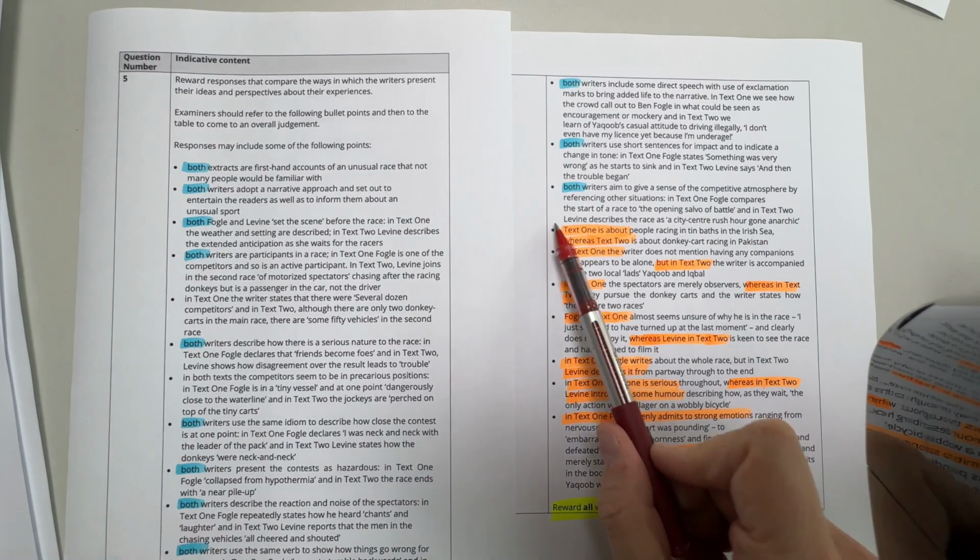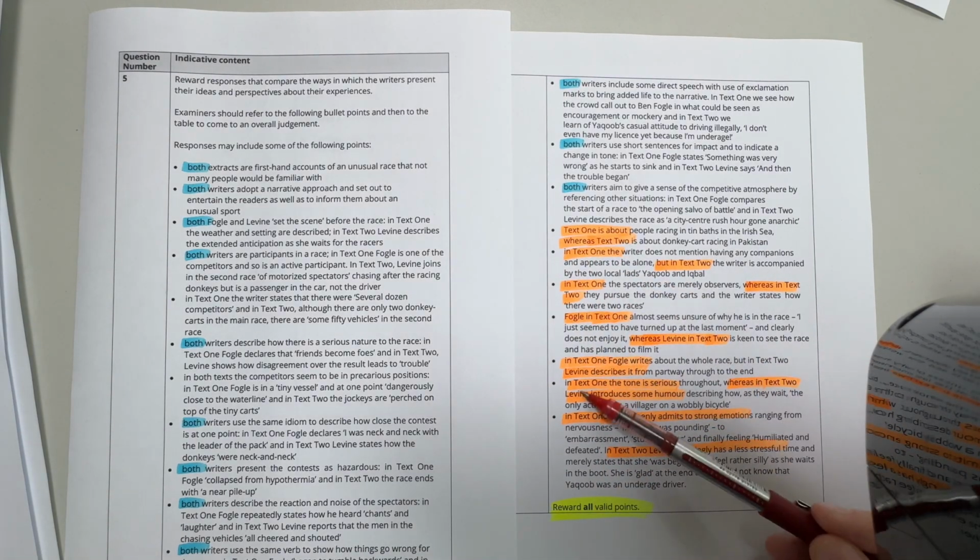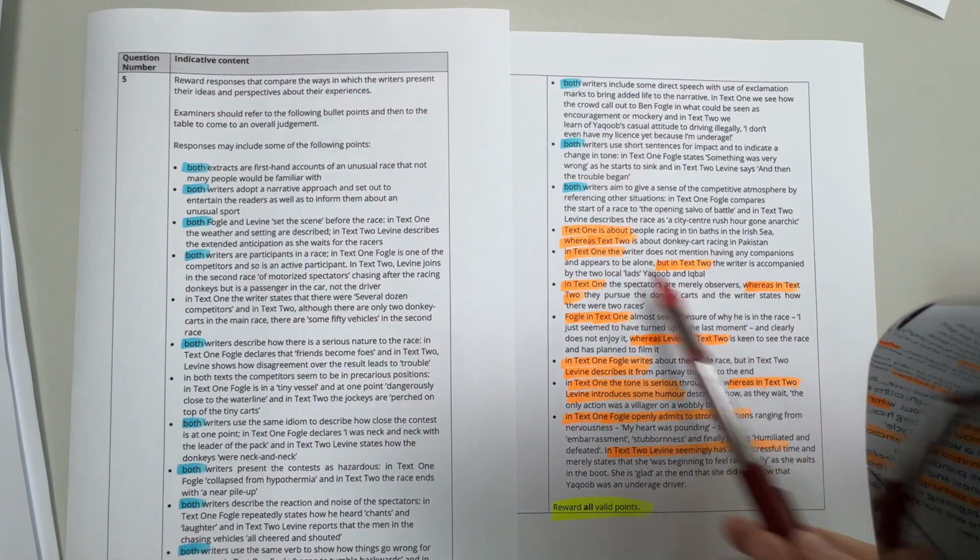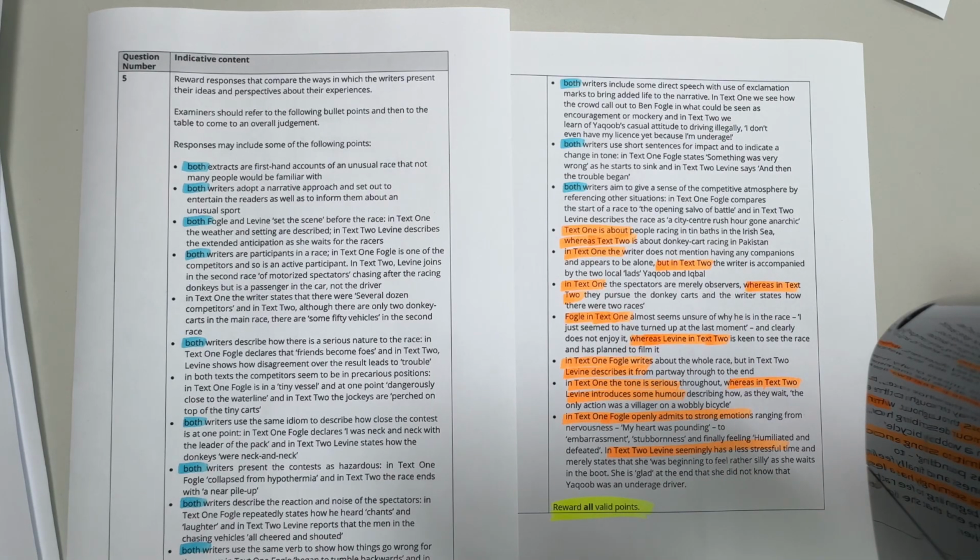But then as you get towards the latter end of the mark scheme, where the highlights are in orange, this is where texts are doing slightly different things. So it's a game of balancing. You've got to talk about each of the texts in equal measures. You've got to try and find an equal amount of similarities and differences between them.